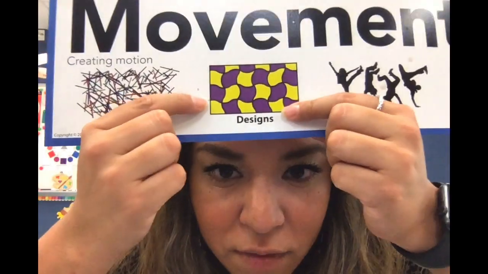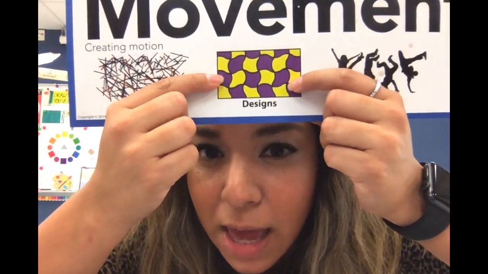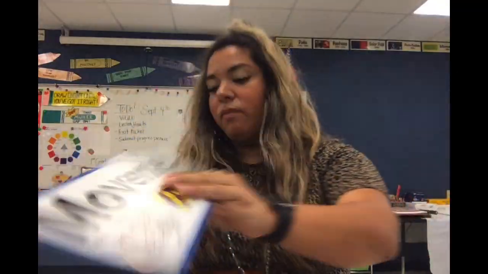Okay, this is more of like an optical illusion, which we're going to be doing today, and you're going to see that it looks almost like it's moving. Okay, so those are our words for today. All right, it was a lot. Thank you for listening. Okay, but here's our project.